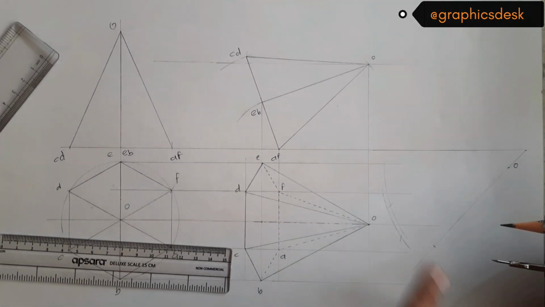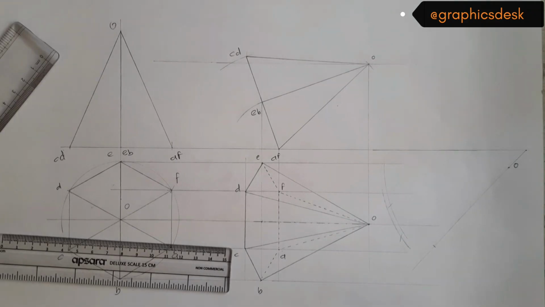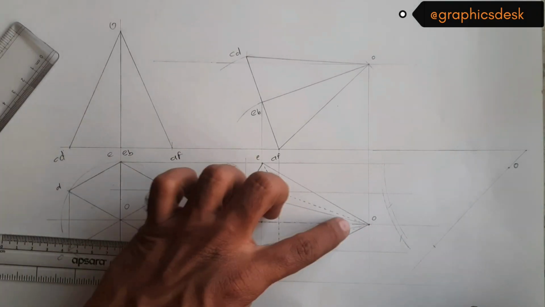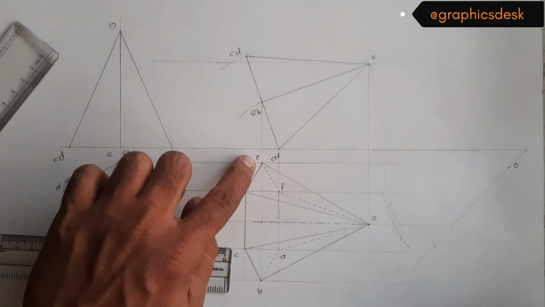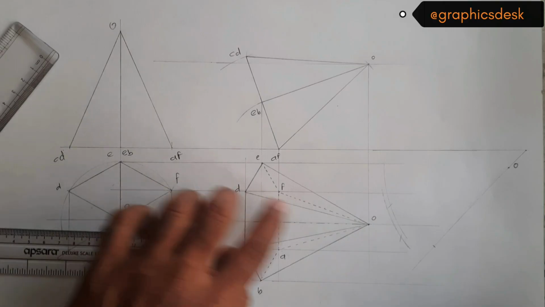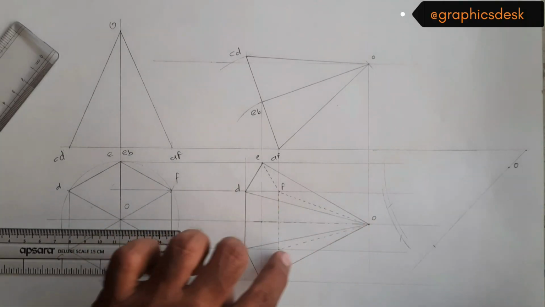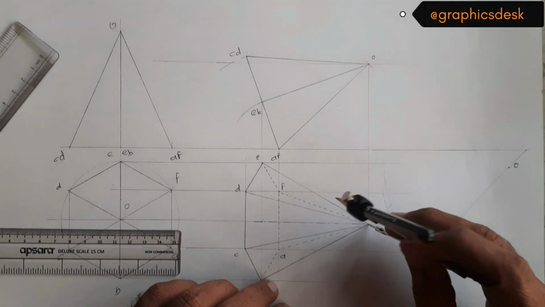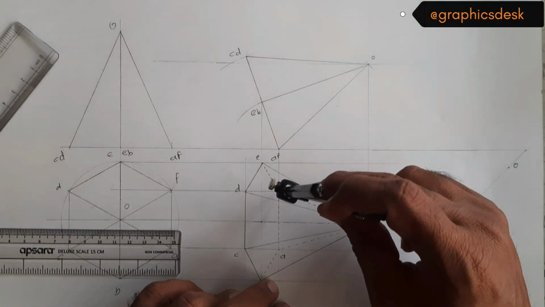This is point D. If you notice, this geometry is symmetric to the axis, so the distance from O to E would be the same as O to B, the distance from O to D and O to C is the same, so as O to A and O to F. So let's look at point F here, and at the same time we'll look at point A as well.